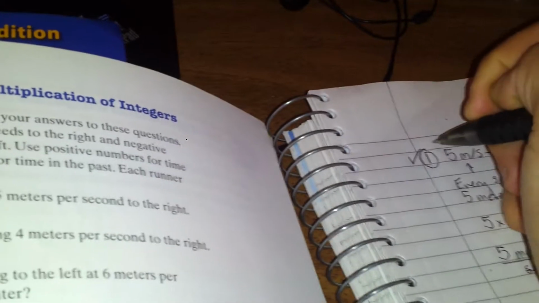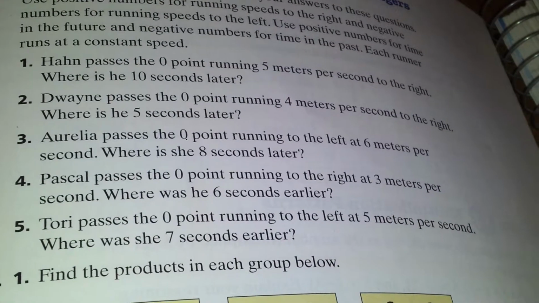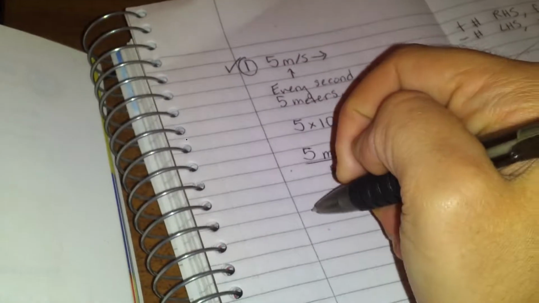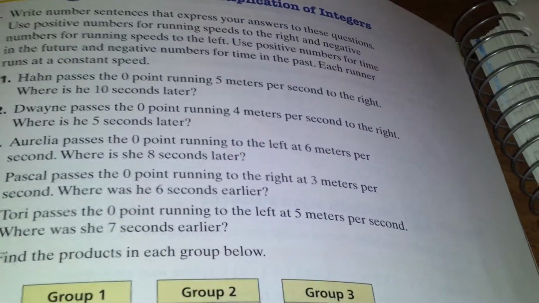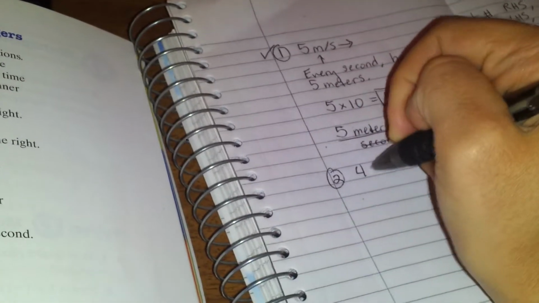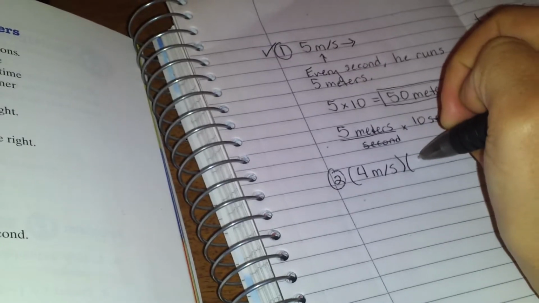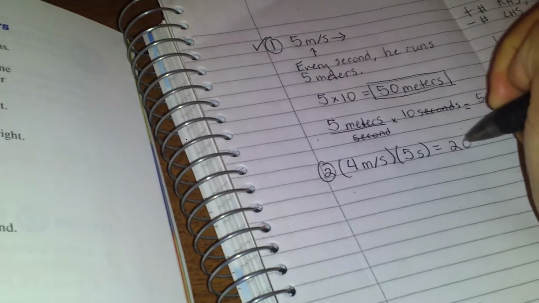We can check off number 1. Yay! All done. And try out number 2. Dwayne passes the 0 point running 4 meters per second to the right. Where is he 5 seconds later? This is number 2. And when he's at 0, he's running, how much was that? We're looking back again and taking notes. 4 meters per second to the right. 4 meters per second. I'll multiply using the parentheses notation. Times 5 seconds equals 20 meters.